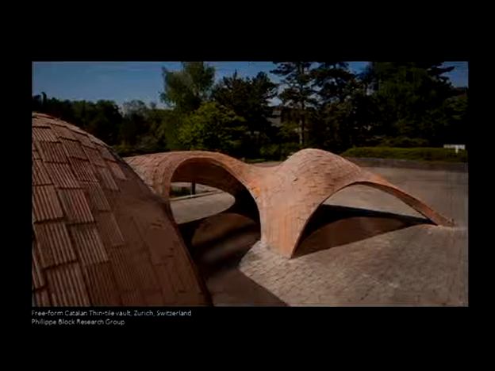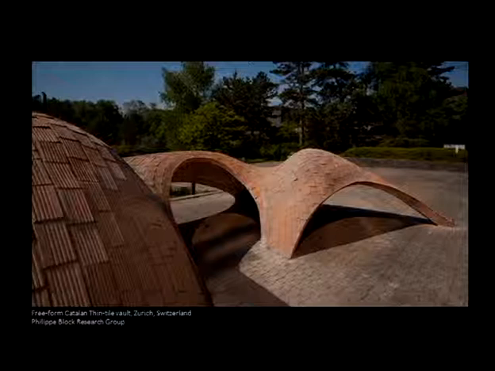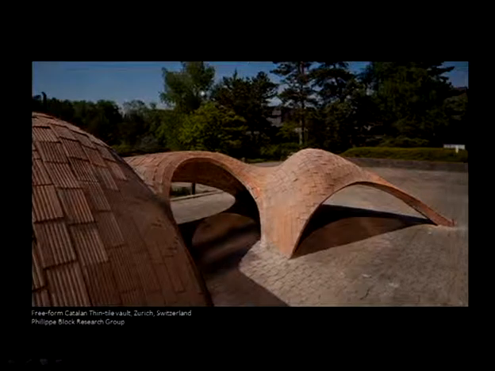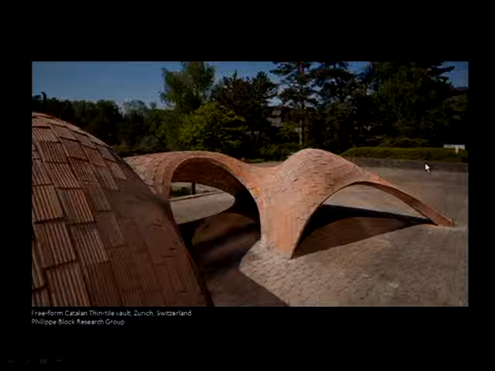They start from free forms and try to readapt those shapes in order to be compression only, and also to place the masonry units in the most efficient way for them to perform structurally. This is one prototype they did a couple of years ago, and they're also working on actual projects.